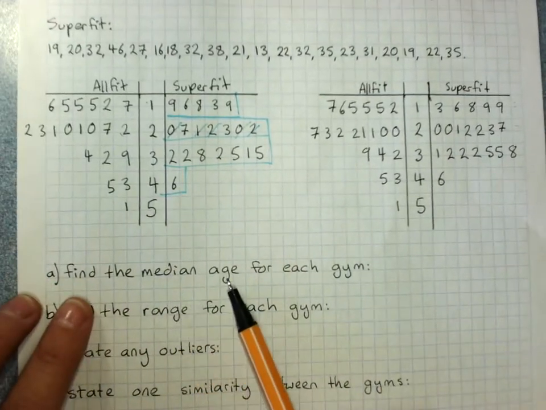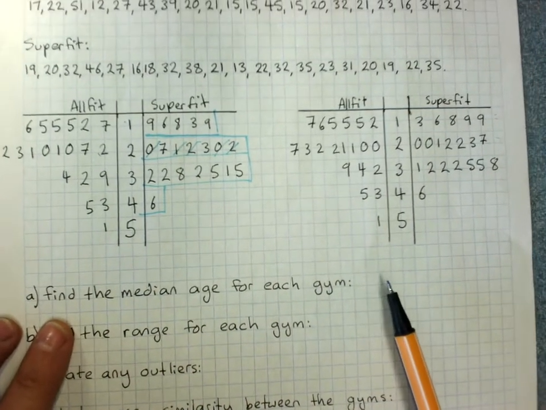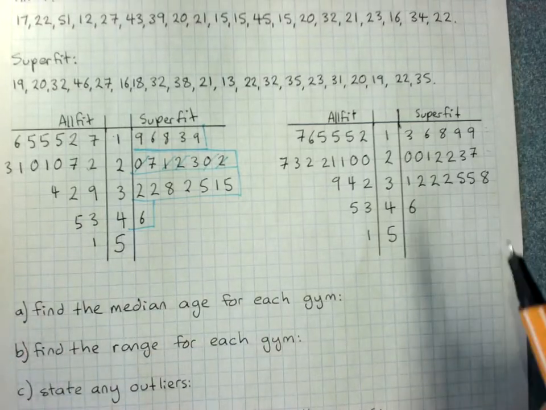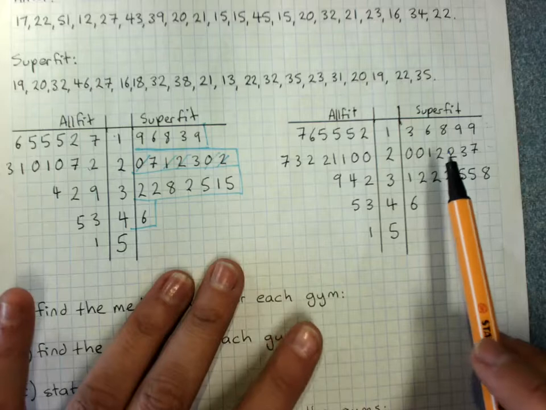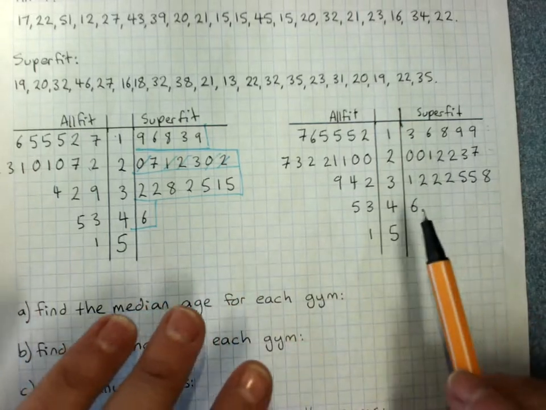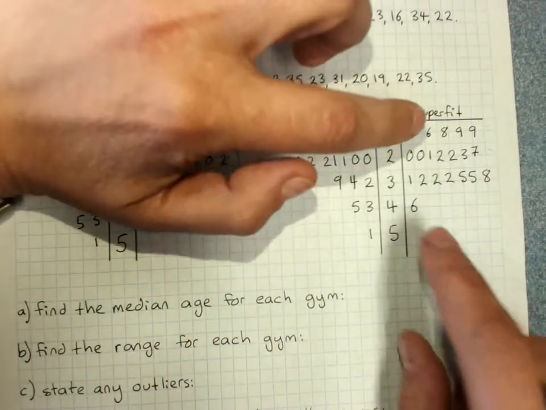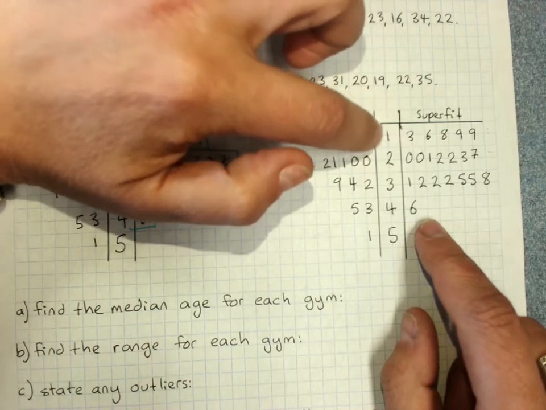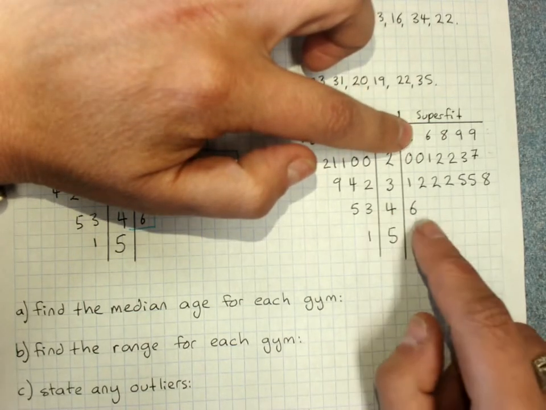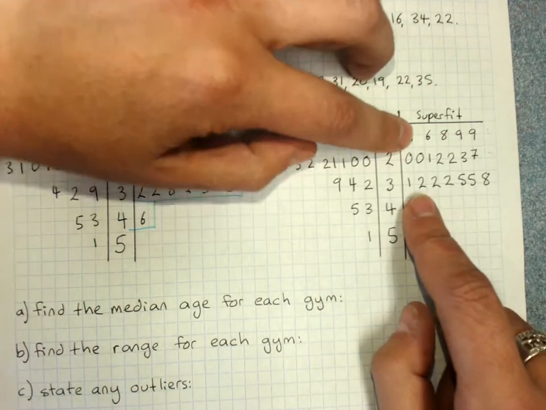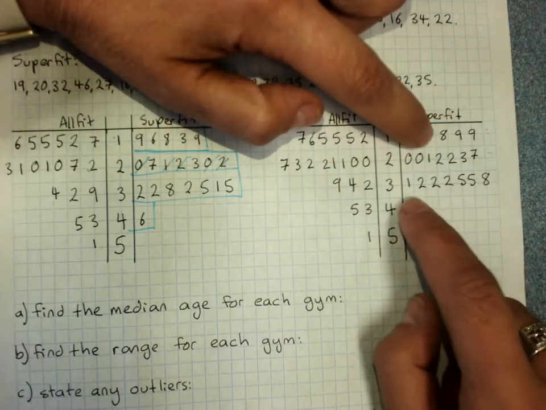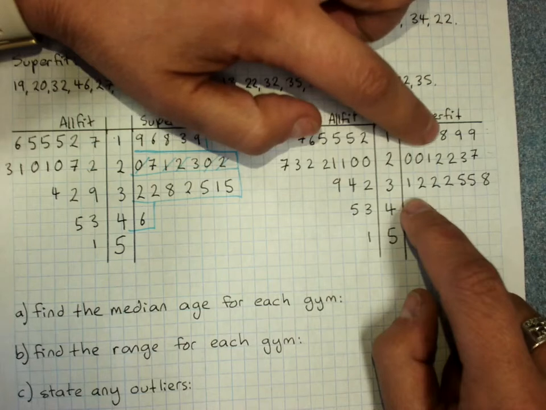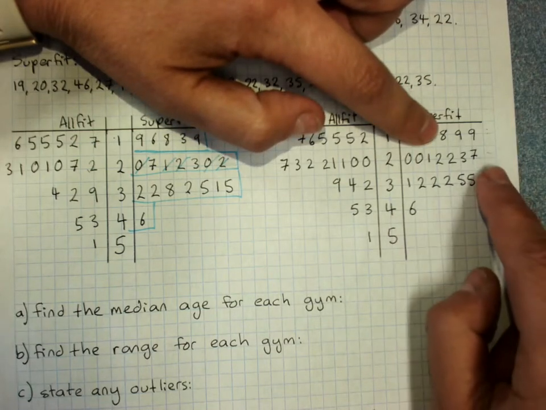Questions? Find the median age for each group. Now, you've got to count how many data scores there are. You've got a couple of methods. You can count in, but it can be a bit tricky. 13 is the lowest, 46 is the highest, but then when we count to the next one, next highest, sorry, is 16, the next lowest is 38.